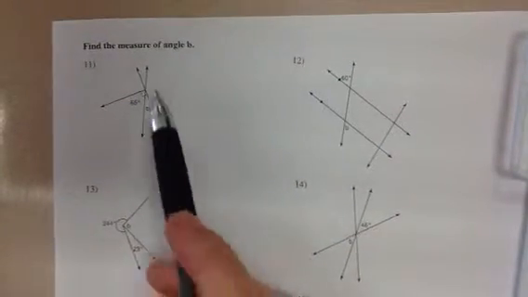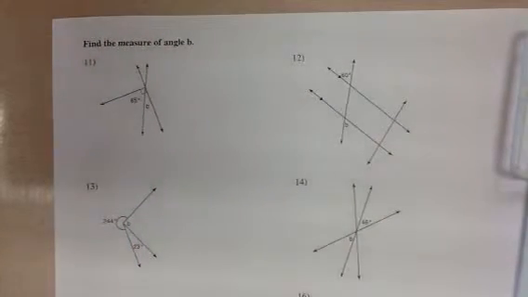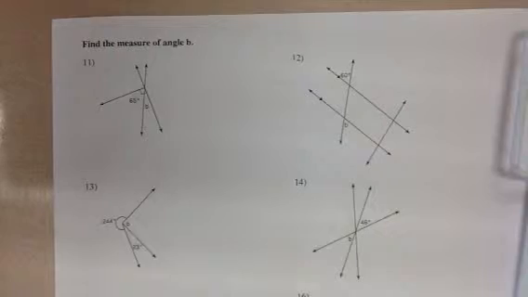On these problems, we're supposed to find the measure of angle B. So you're just having to apply a lot of the different things you learned. These are applications of the things that we learned.